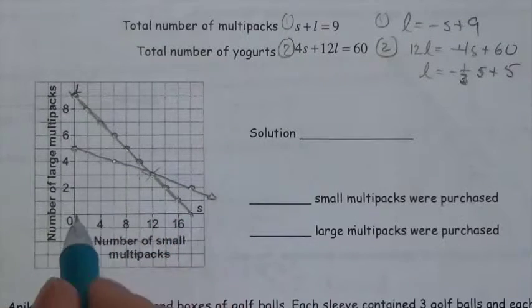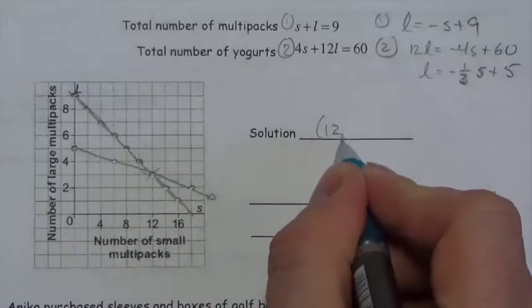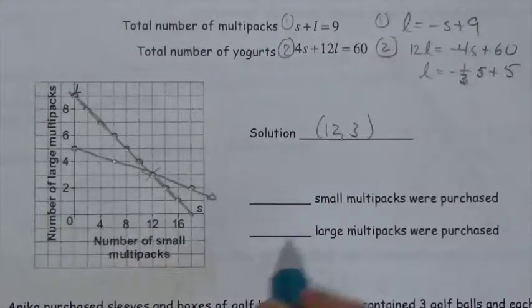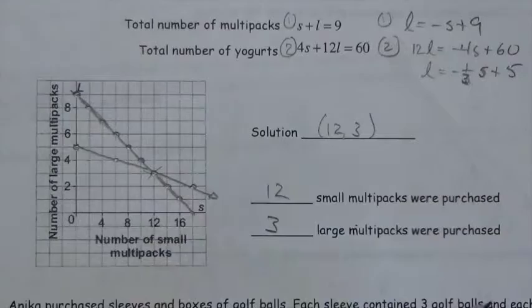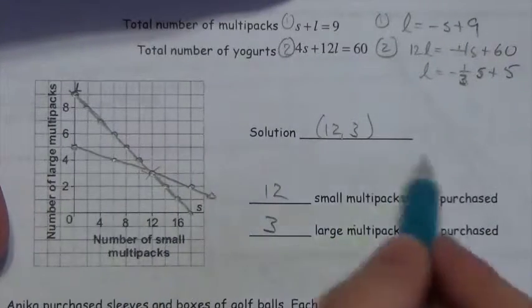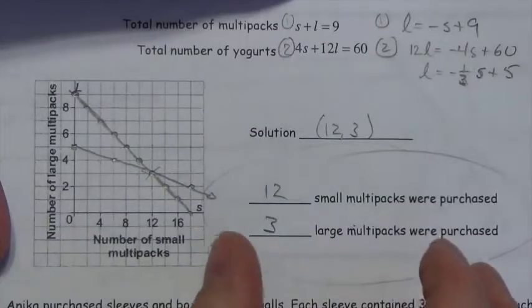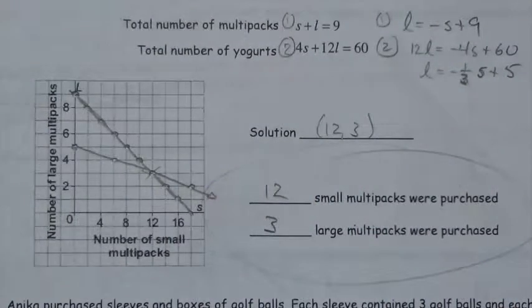Now, my solution is going to be the point (12, 3), which means 12 small multi-packs were purchased and 3 large multi-packs were purchased here. Bear in mind that in this particular case, it probably makes more sense to write the answer in words than as an ordered pair, simply because, here's a great example, what order should those variables really have been in?